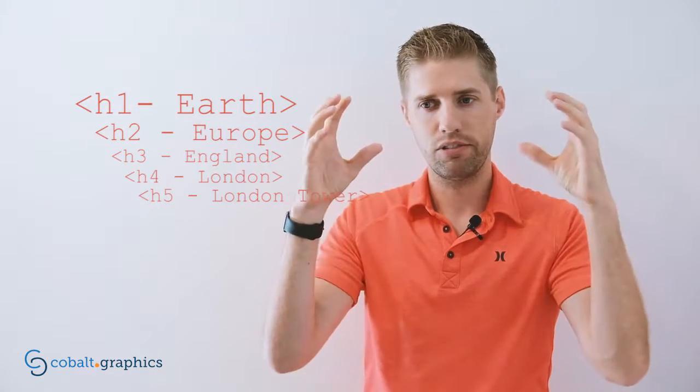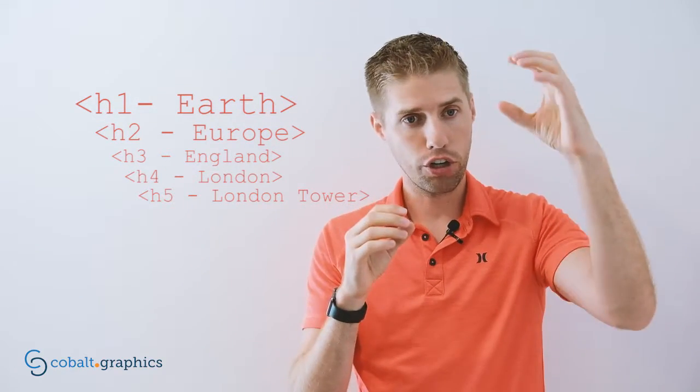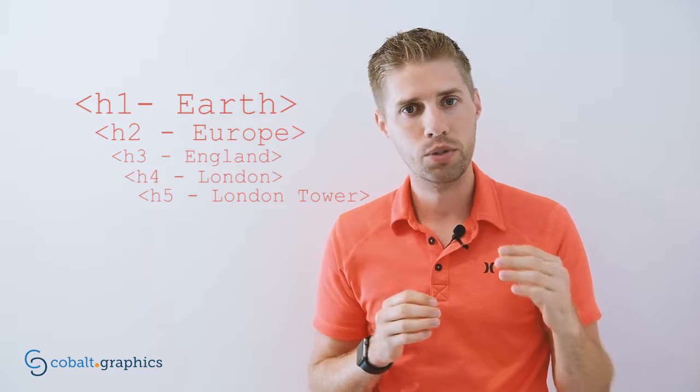Okay. Next, another example to help drive this home is to think of H1s as being very broad. So let's use Earth. Earth would be H1. H2 would be, say, Europe. So Earth, Europe, H3, England. Okay, so we're just getting a little more granular as we go down.